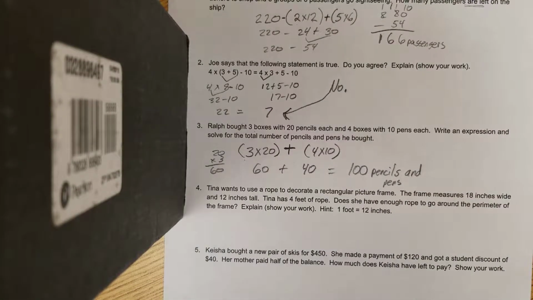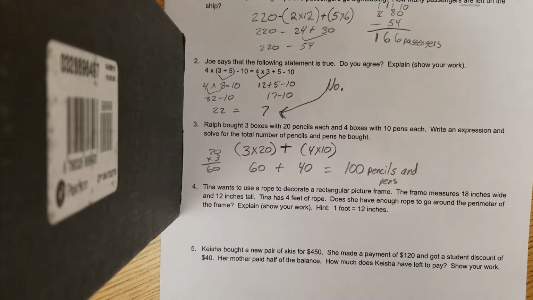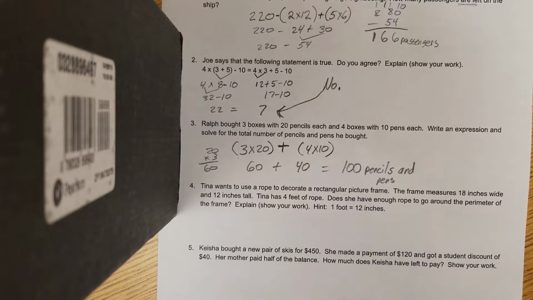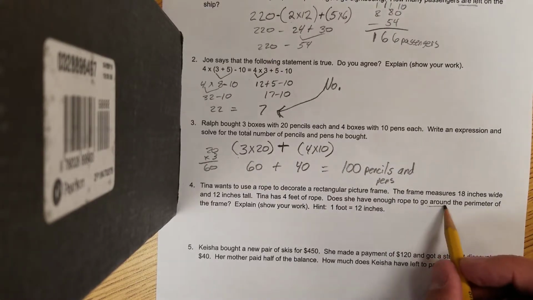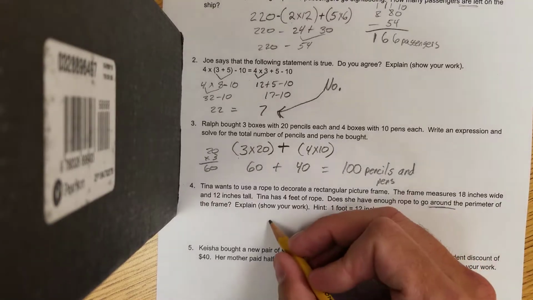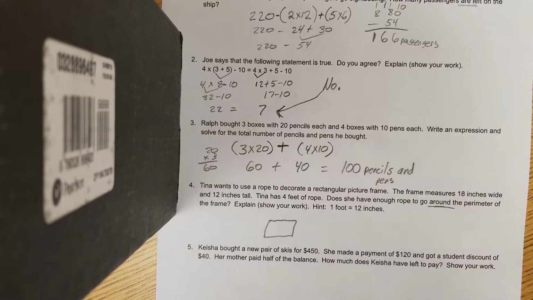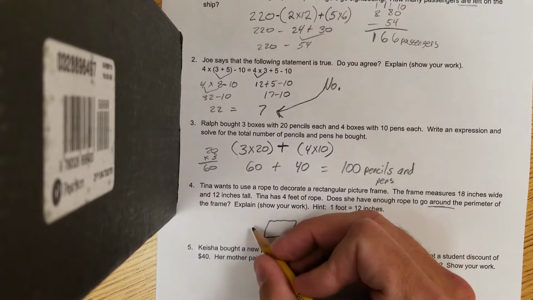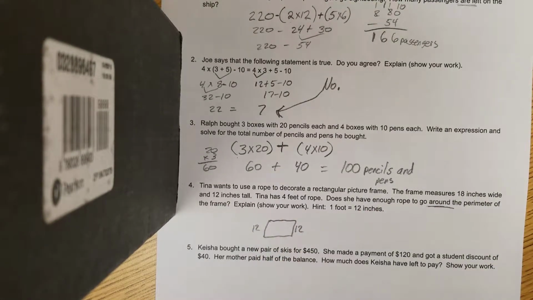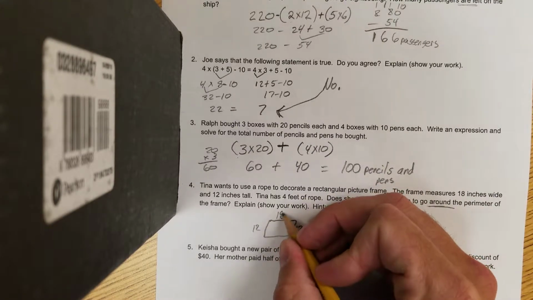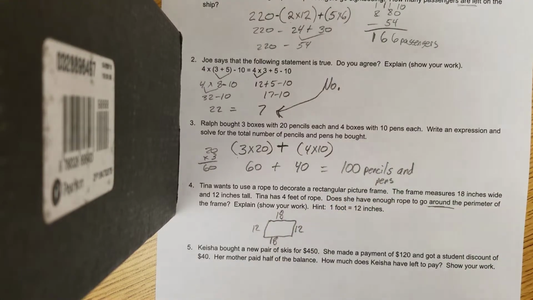Tina wants to use a rope to decorate a rectangular picture frame. The frame measures 18 inches wide and 12 inches tall. Tina has 4 feet of rope. Does she have enough rope to go around the perimeter of the frame? They even told you around the perimeter, so we have a rectangle that we have to go around. It's 12 inches tall, so each of these sides is 12 inches. It's 18 inches wide, so each of these is 18 inches.